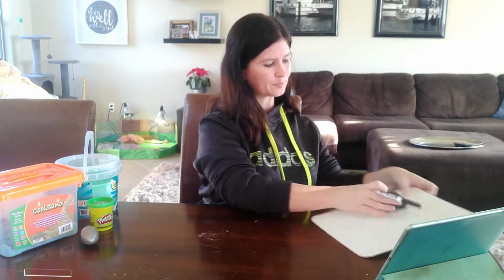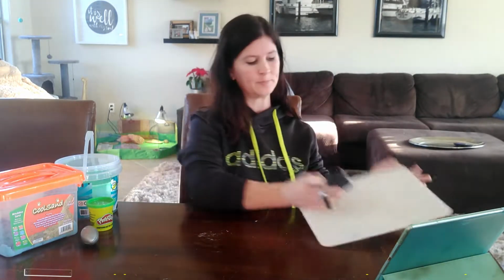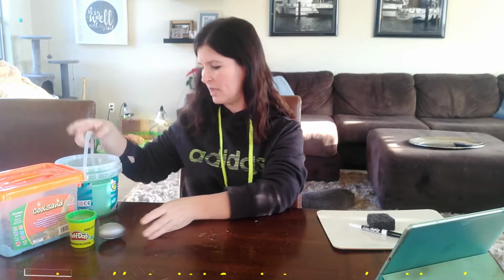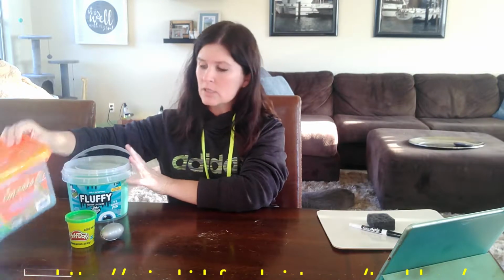Interactive Bible class for kids, especially hyper kids that cannot sit still. This is perfect. I rotate between a lot of different things. These are whiteboards. Sometimes we'll use Silly Putty, Play-Doh. I have fluffy foam, so it's not quite slime, but kinda. Kids love it. And then I even use kinetic sand.